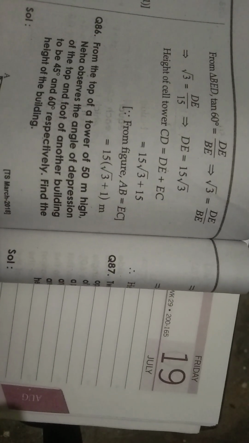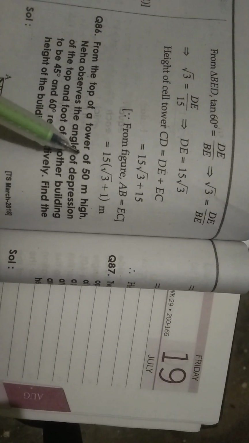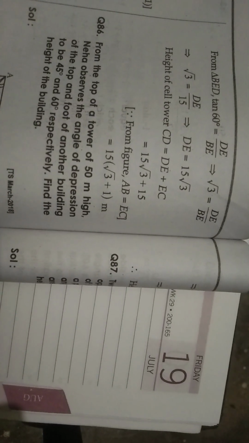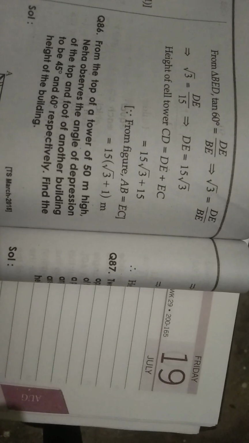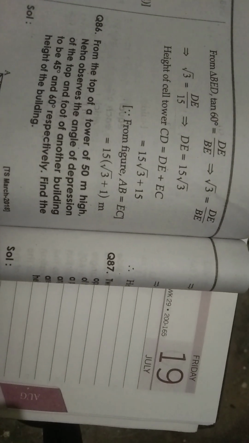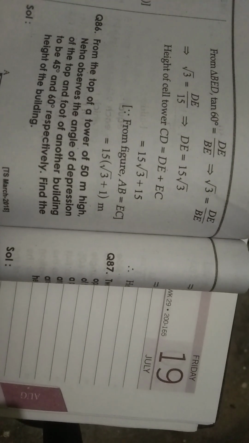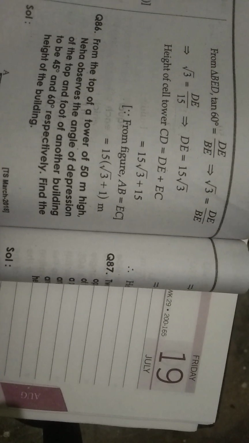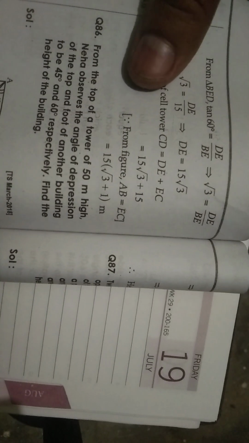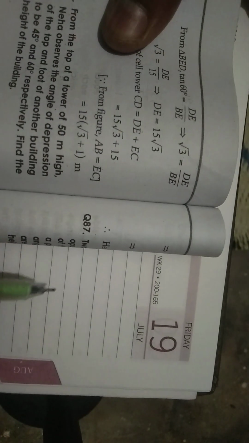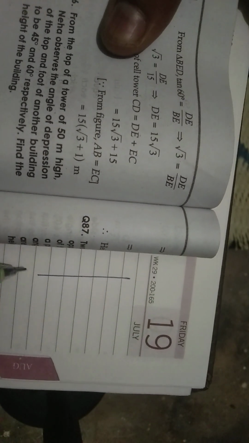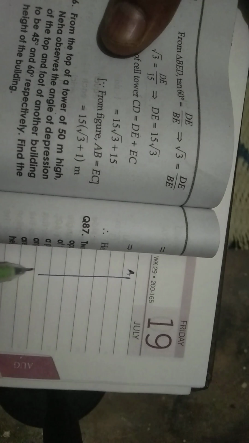Now the next question: from the top of a tower 50 meters height, Neha observes the angle of depression of the top and foot of another building to be 45 degrees and 60 degrees respectively. Find the height of the building. What is the question? From the top of a tower 50 meters height. Suppose this is the tower. Let us consider AB.